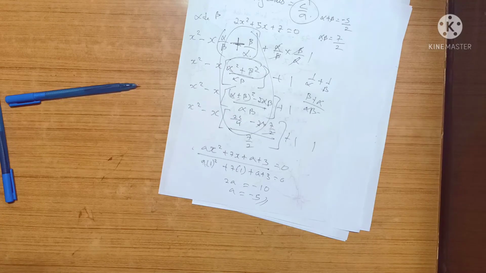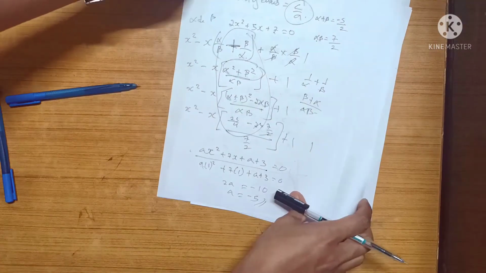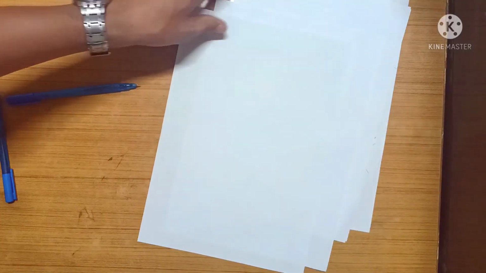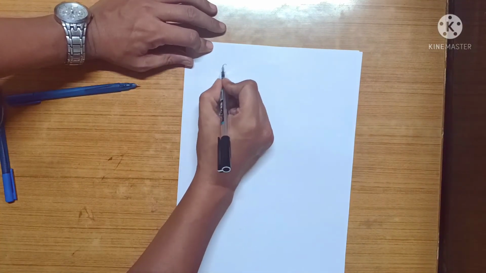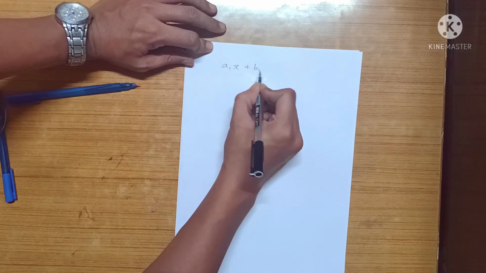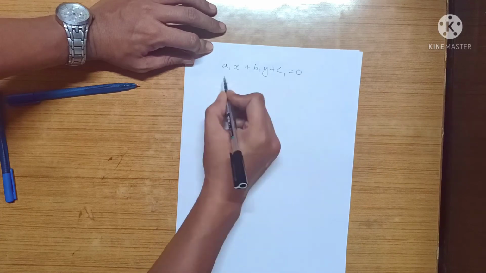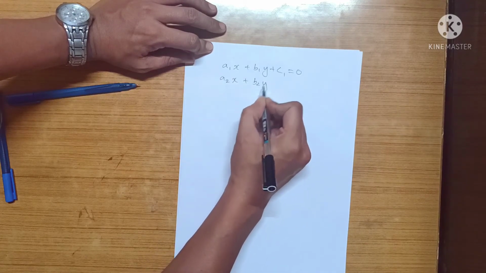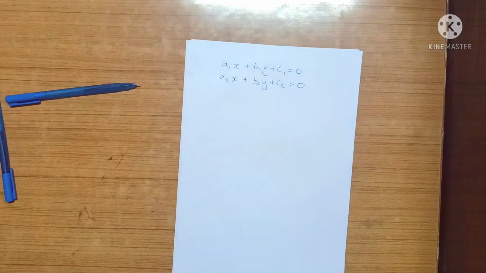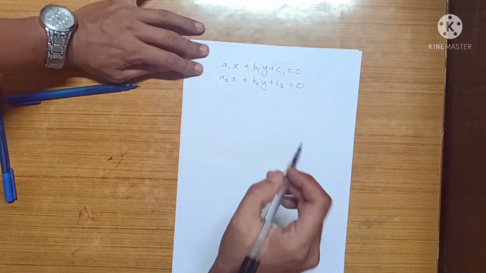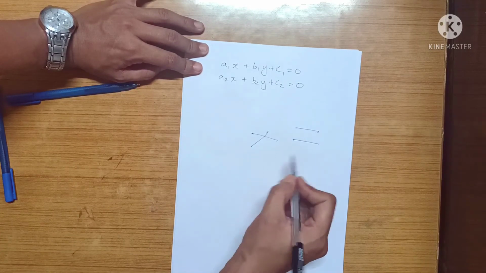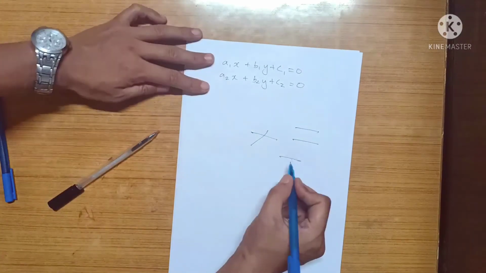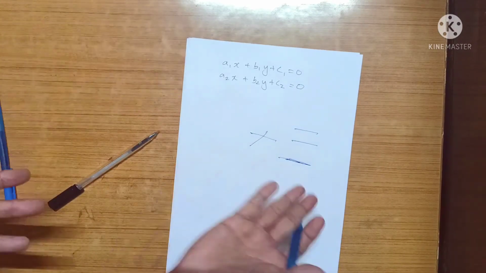So that's it for chapter 1. For chapter 3, first thing first, you have to know that suppose it's a1x plus b1y plus c1 equal to 0, a2x plus b2y plus c2 equal to 0. So these equations represent lines, okay? And for lines there are 3 options. One is they're going to be parallel, one is they're going to intersect each other, and one is they're going to coincide. Coincide means on top of each other, so literally it's the same line.